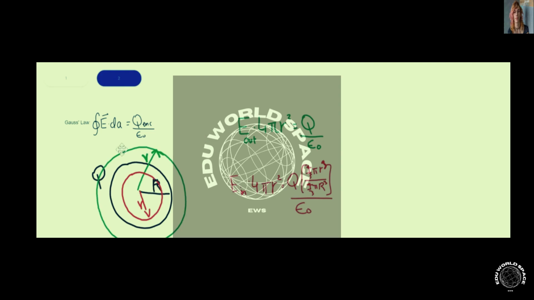For points outside the spherical volume, with radius big R and total charge Q, the surface area of the Gaussian surface is just 4 pi small r squared. This becomes the left-hand side of Gauss's law. On the right-hand side, the Q enclosed is replaced by all of Q, because this Gaussian surface encloses all of the original charge.